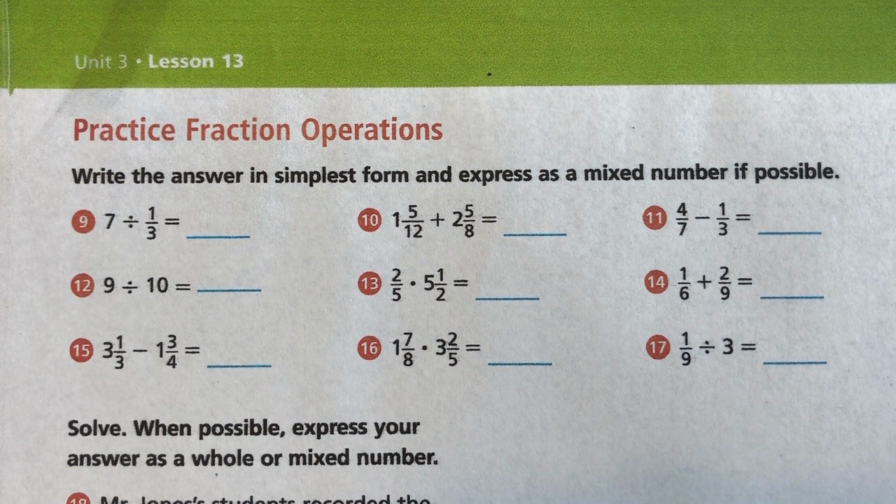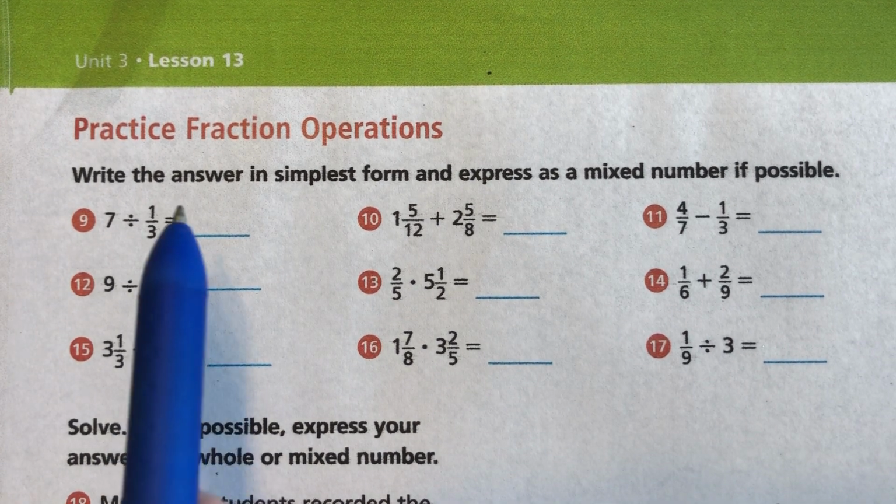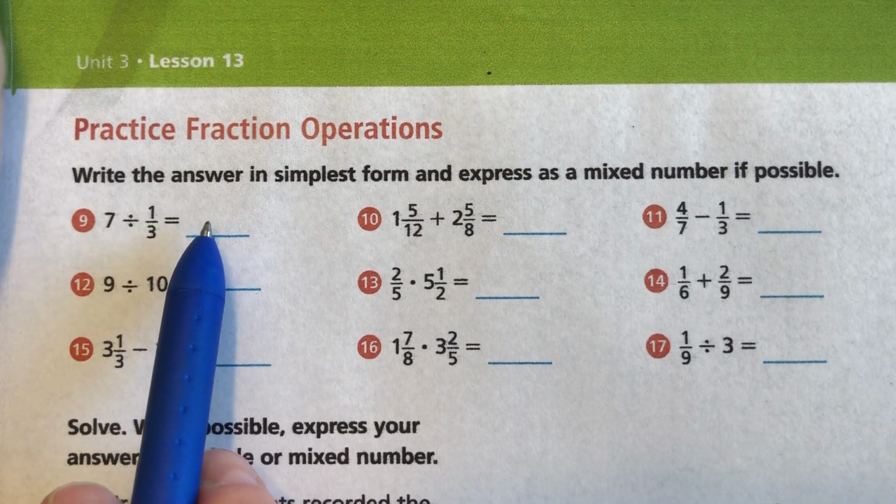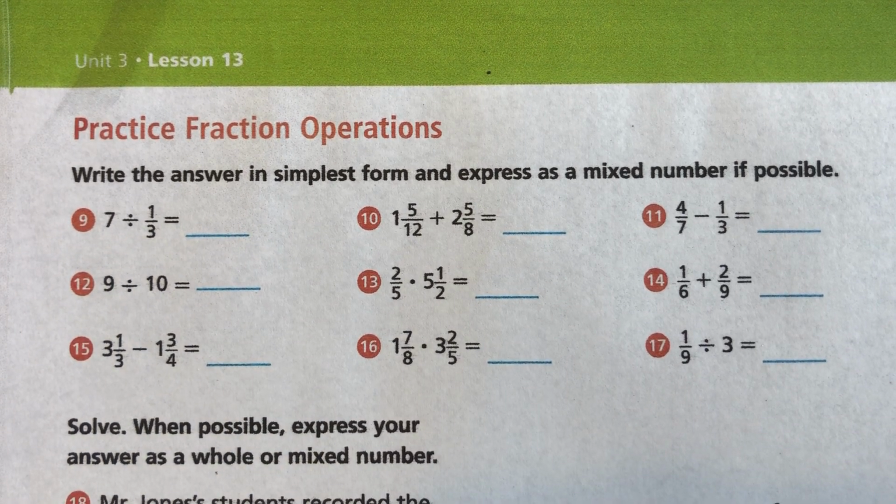If you wanted to, you could work through some of these beforehand. That's what I'm suggesting in your assignment, and then double check it with me to see where you're at, but make sure that you're double checking and making changes if you get something incorrect. Okay, so it says write the answers in simplest form and express as a mixed number if possible.